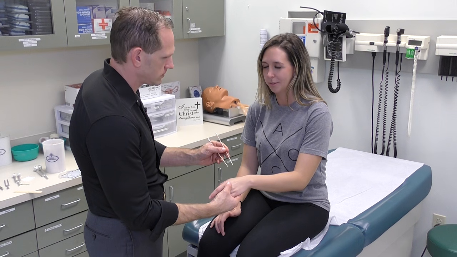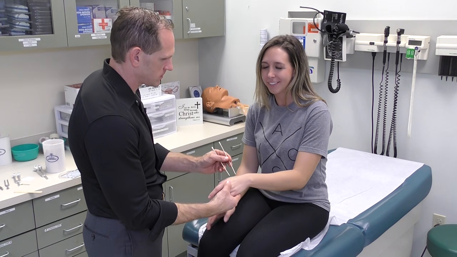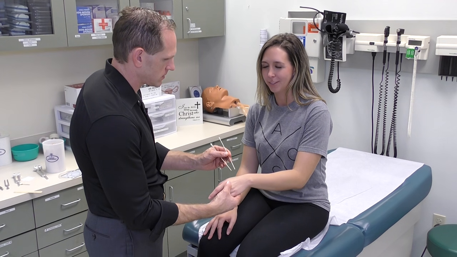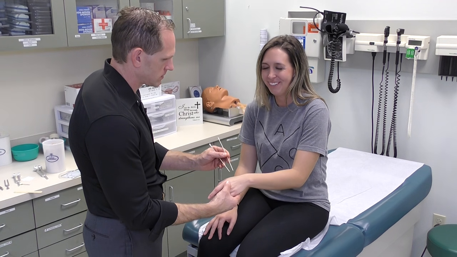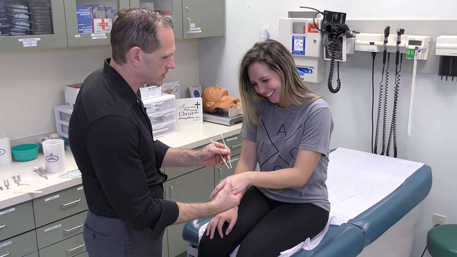Which one is this? Oh, that's 2. 2. 1. 2. And every time you do it, you slightly narrow it until they can't tell the difference between 1 or 2. So it's their ability to discriminate between 1 and 2. That's 2-point discrimination.